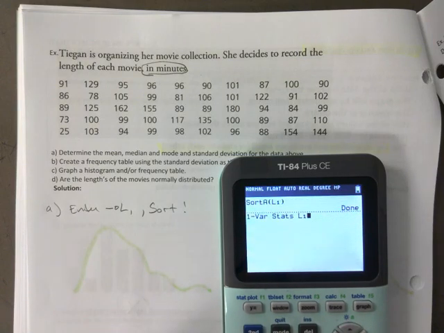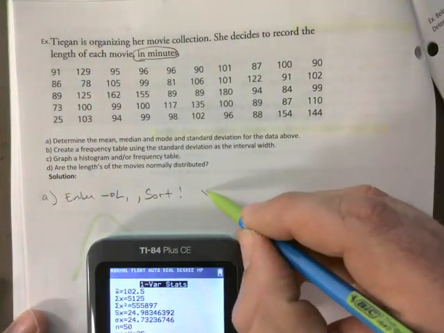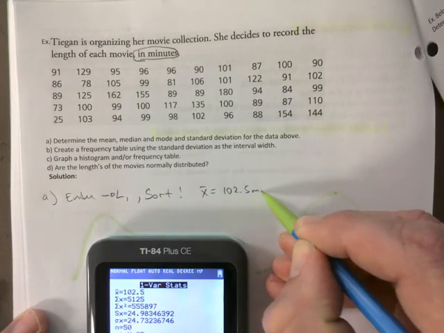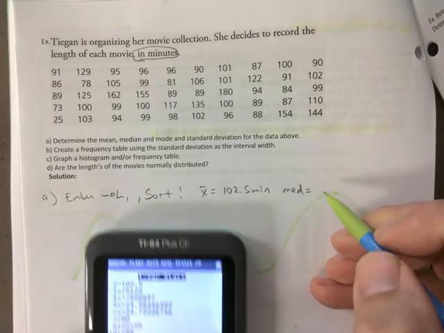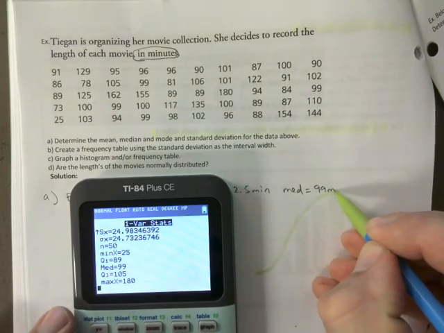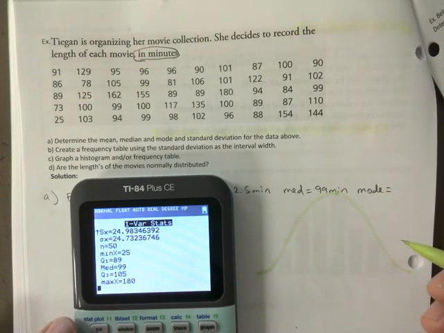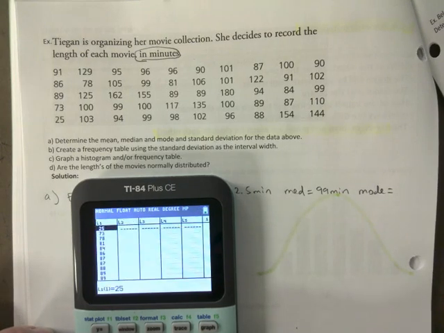One variable stats, L1, and let's figure out our mean, median, and mode. Mean is 102.5 minutes. Our median, anybody figure it out already? Our median is 99 minutes. And our mode, how do you do the mode again? Go to your sorted list.